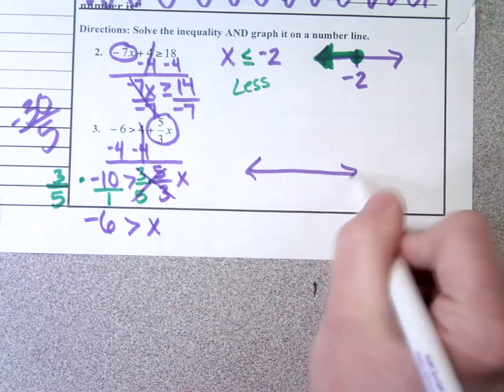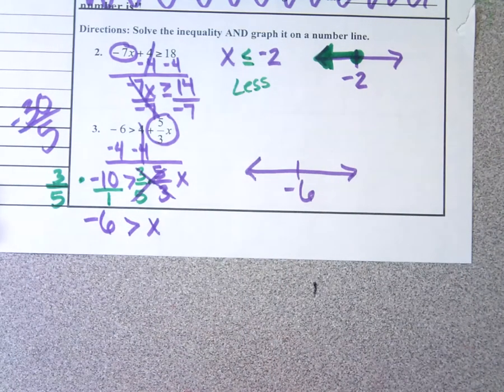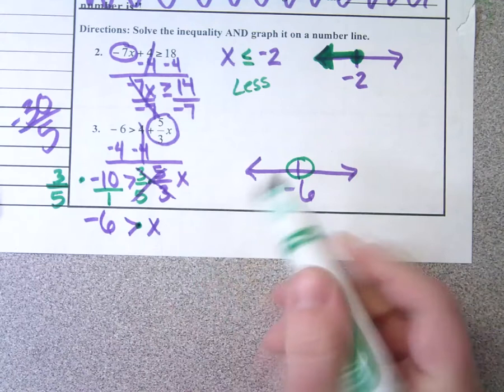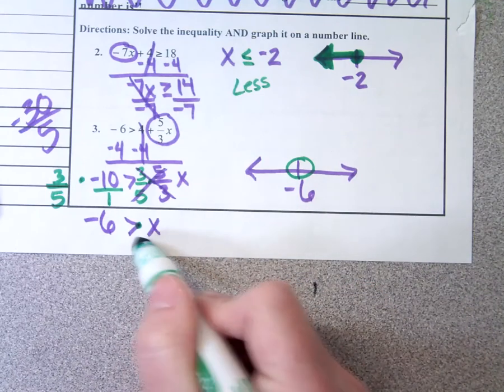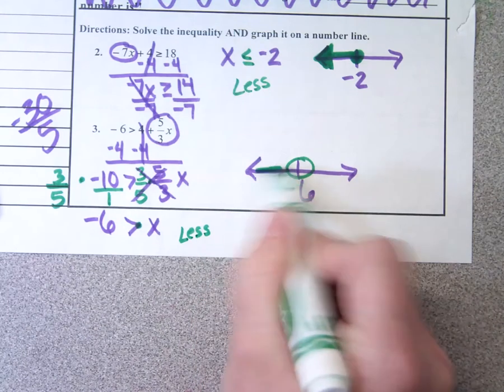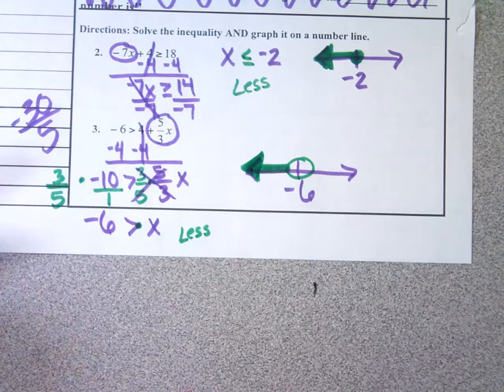So I'm going to put negative 6 on my number line. Would it be an open circle or a solid circle? Open, because there's no equals. Since the pointed end is facing my variable, I read this x is less than negative 6, and less shade left. Less than left.